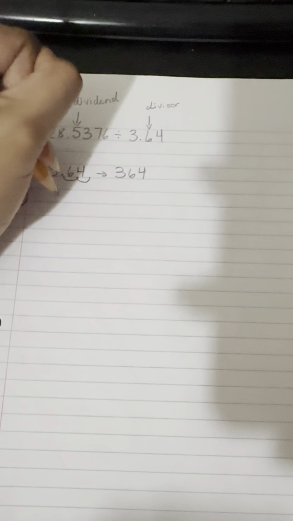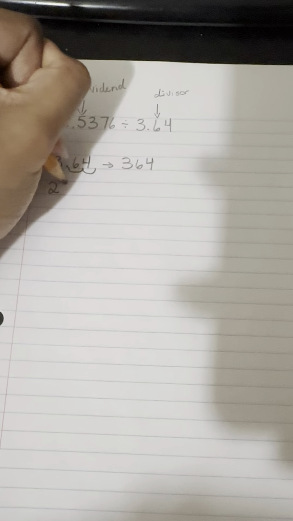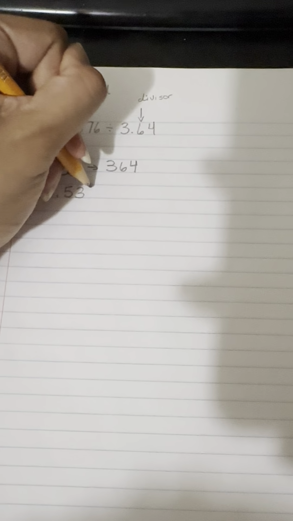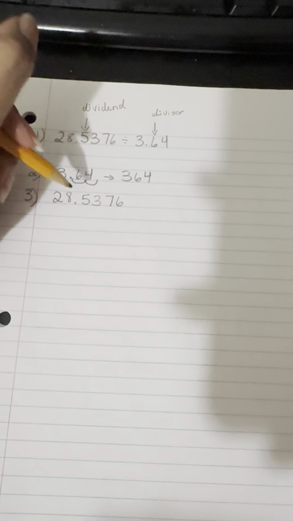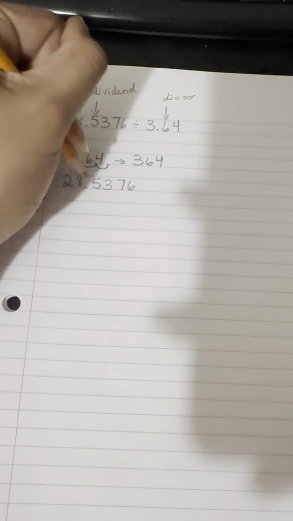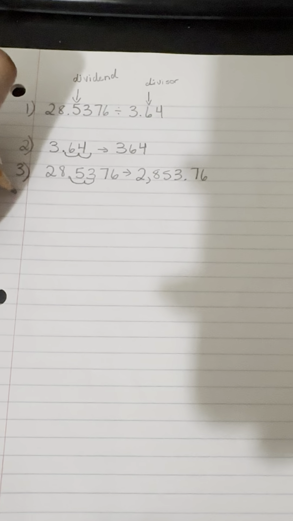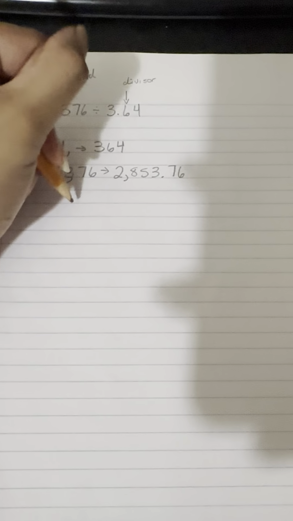Step 3, we're going to take the dividend and we have to move the decimal 2 places to the right, just like we did for the divisor. And that's going to give us 2,853.76.